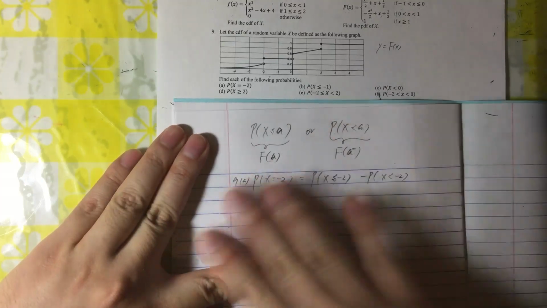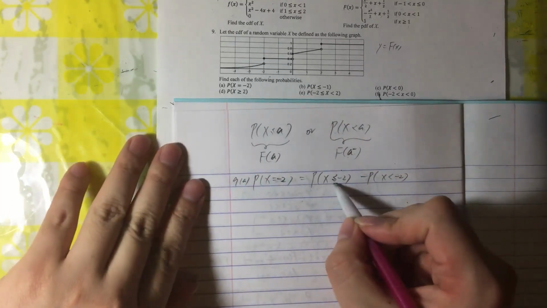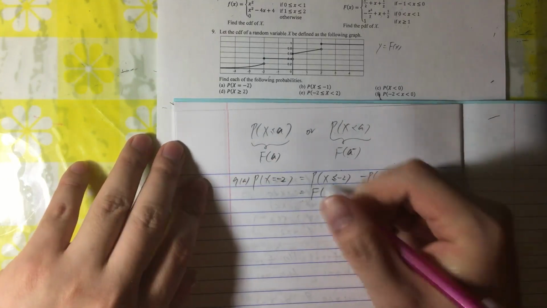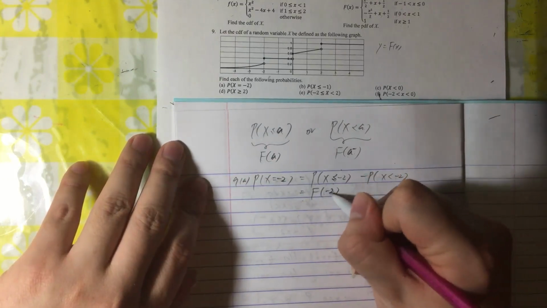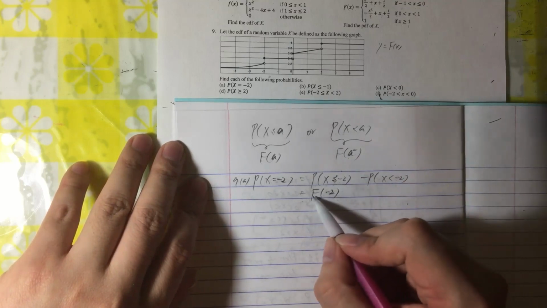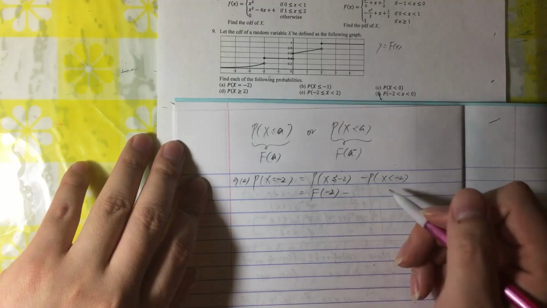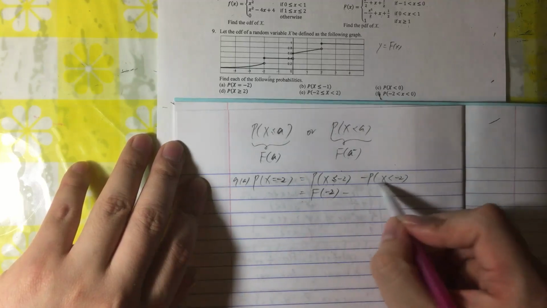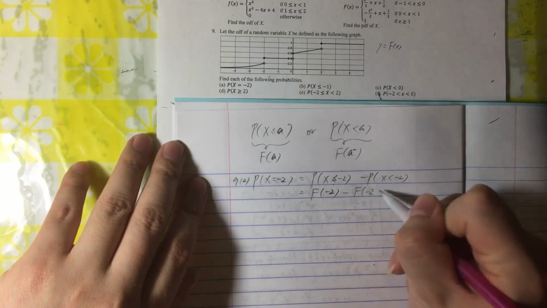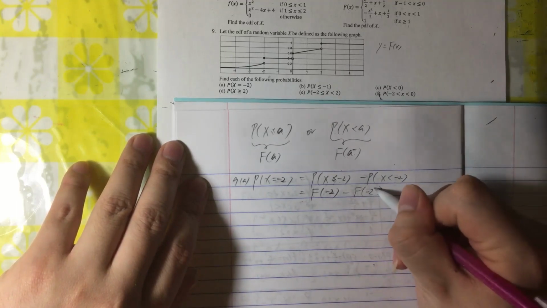So here, probability that x less or equal to -2, that's CDF F of -2. Probability that x strictly less than -2, that's CDF F of -2, but we'll take limit from left side.